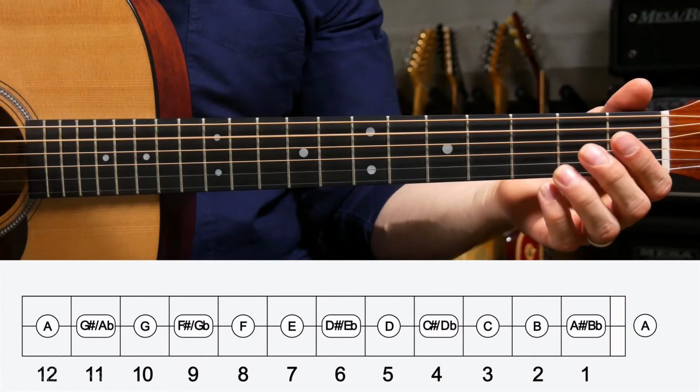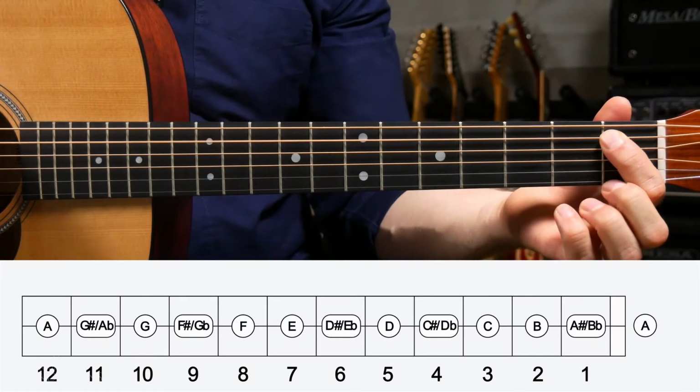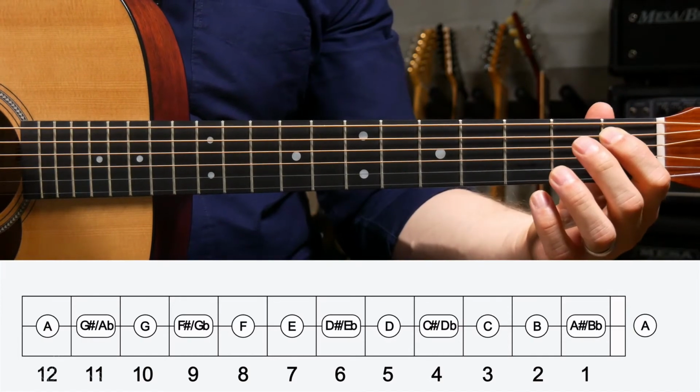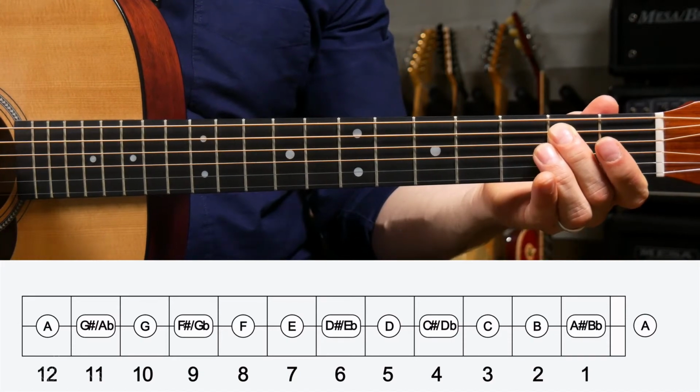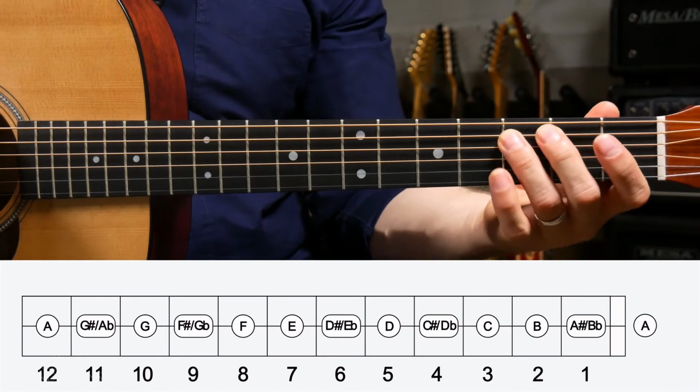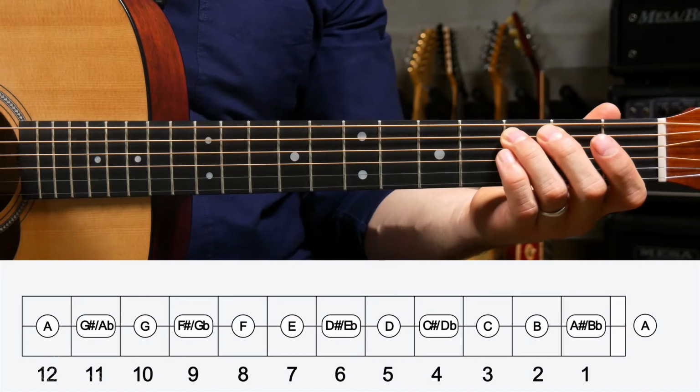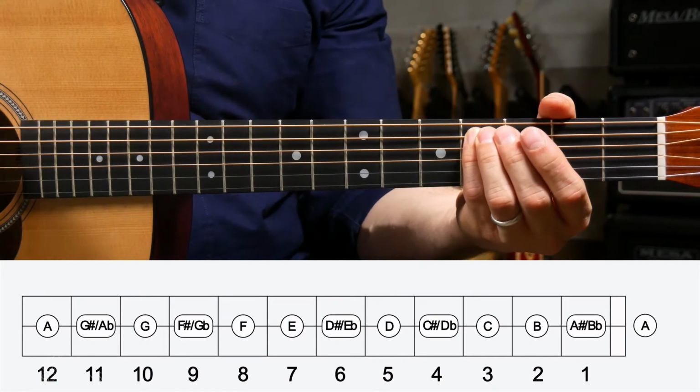So open A. First fret is a B flat or an A sharp. Second fret is a B. Third fret is a C. Fourth fret is a C sharp. You can call that a D flat as well.